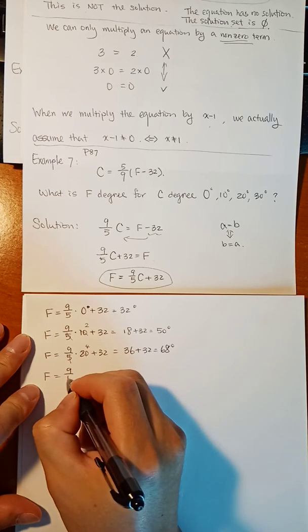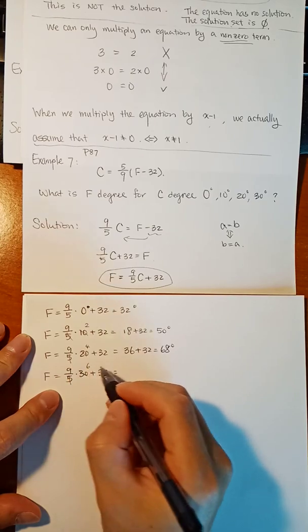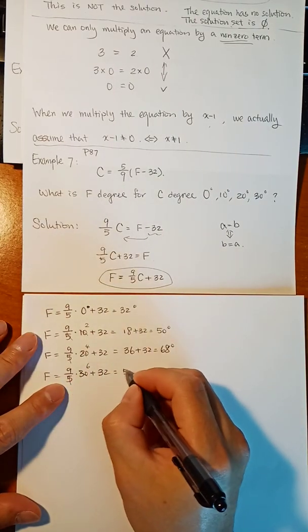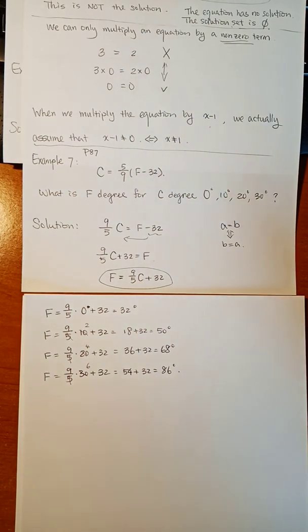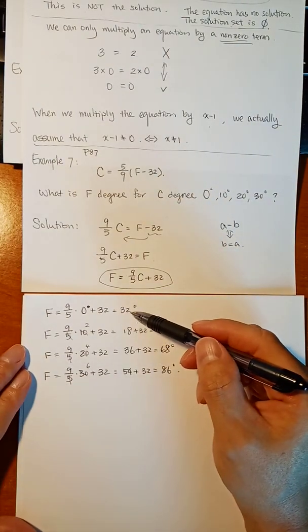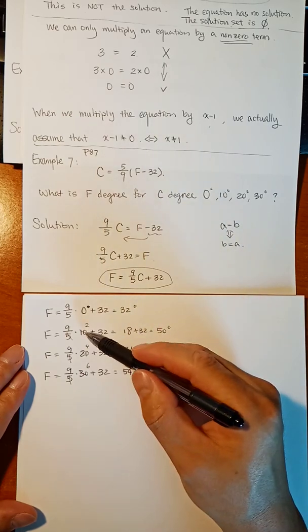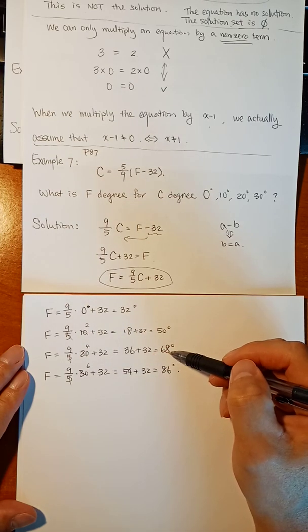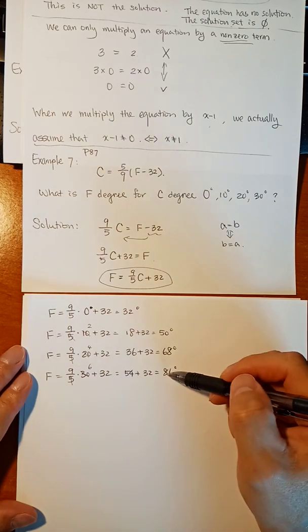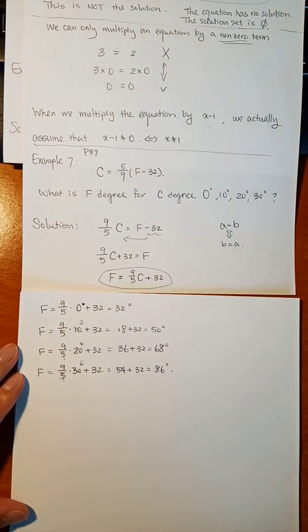F is 9 over 5 times 30. Cancel 5, you get 6. 6 times 9 is 54 plus 32 is 86 degrees. Okay, so those are the answers. When the Celsius degree is 0, then the Fahrenheit degree is 32. When the Celsius degree is 10, the Fahrenheit degree is 50. When the Celsius degree is 20, the Fahrenheit degree is 68. When the Celsius degree is 30, the Fahrenheit degree is 86. That's the answer of the example 7.